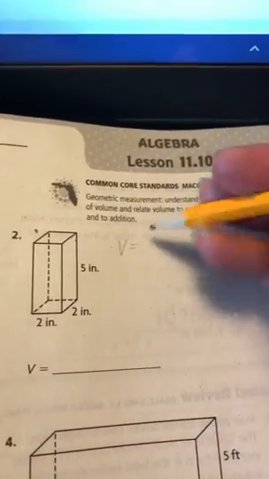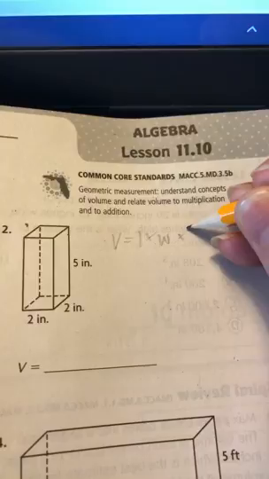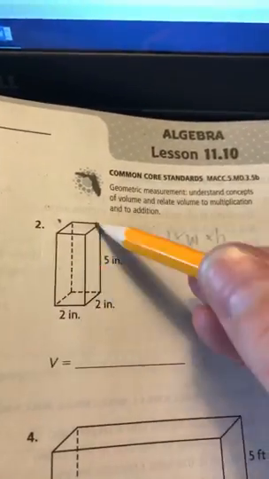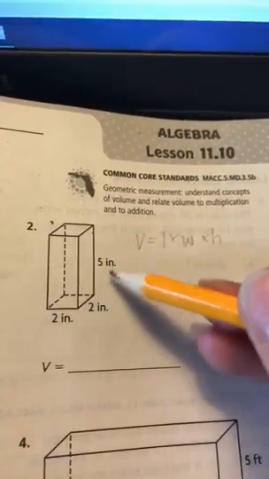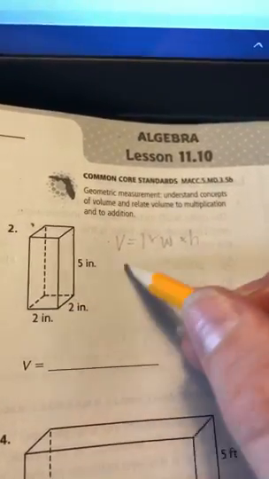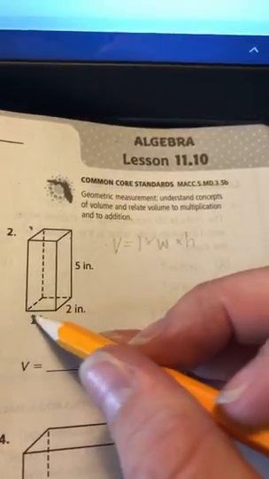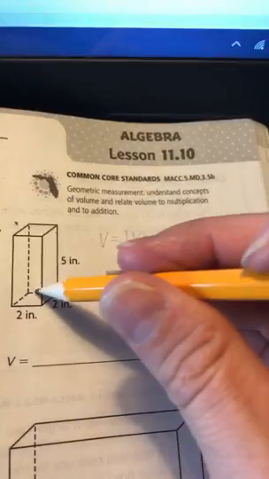So I'm going to do my formula. Volume equals length times width times height. And now I'm just going to look at my picture. We talked about before that it really doesn't matter the order in which you multiply these numbers, as long as you multiply them. But for the sake of understanding the vocabulary, my length is my long side going across, laying down, length, laying down.